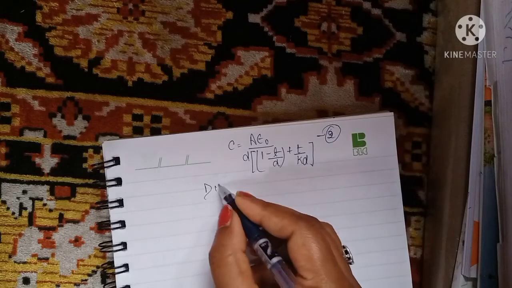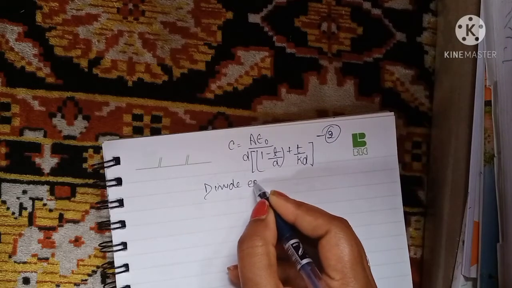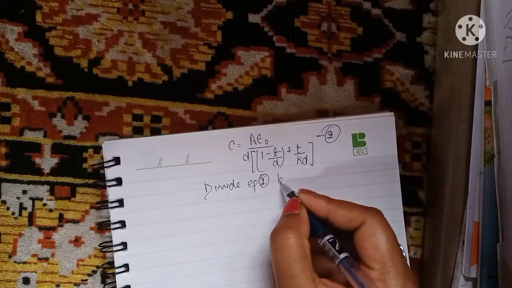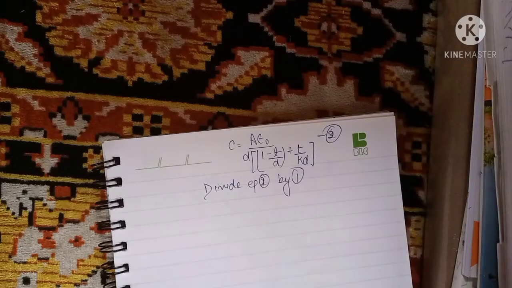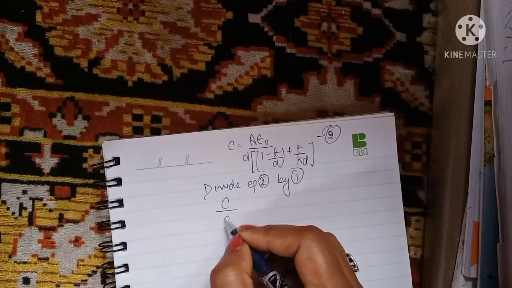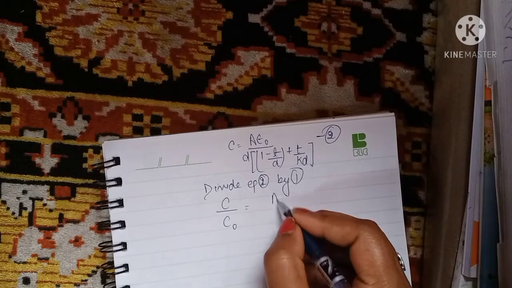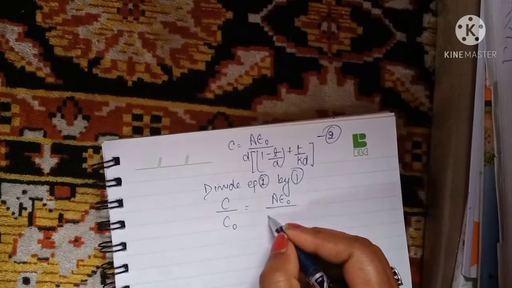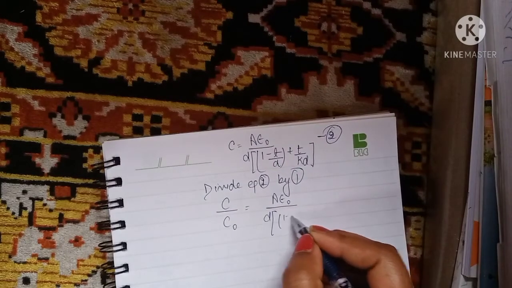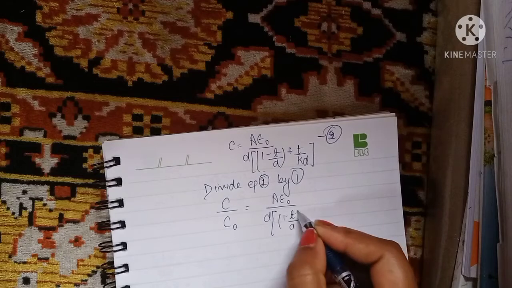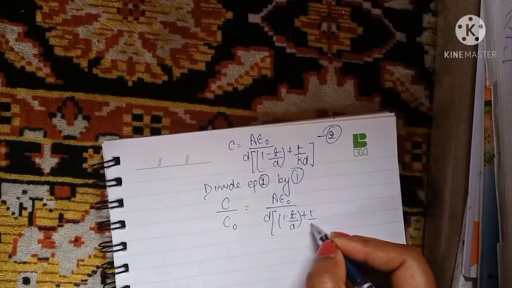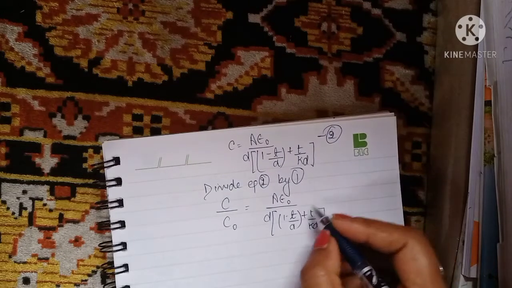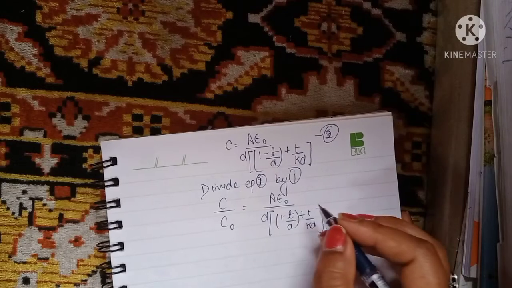So divide equation 2 by equation 1. This is your equation 2, and where is equation number 1? That is the first equation. So that means C over C naught. This is A epsilon naught over D times 1 minus T upon D plus T by K D, and C naught is A epsilon naught over D, no?